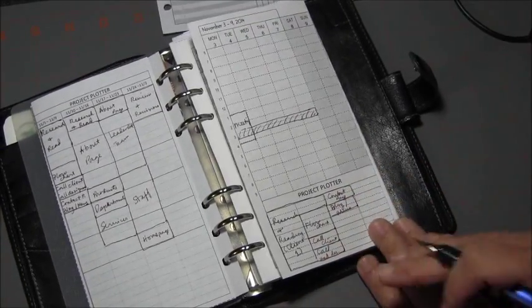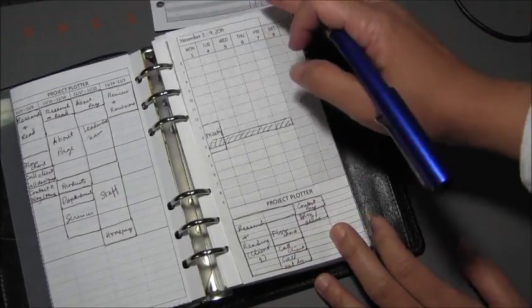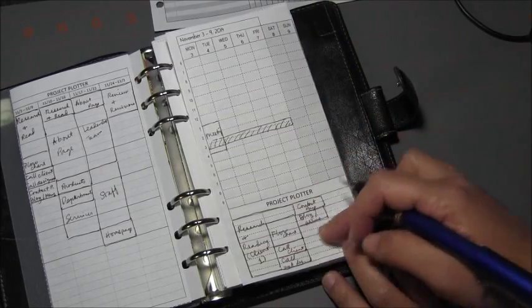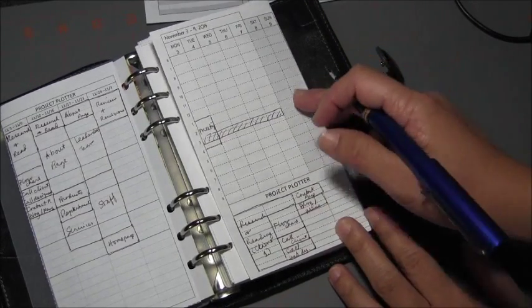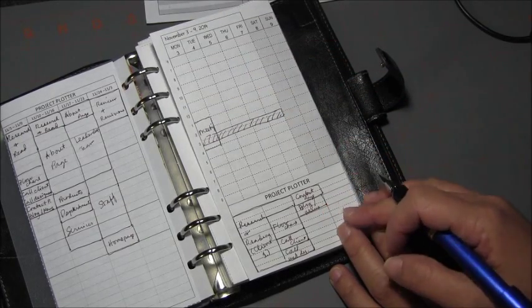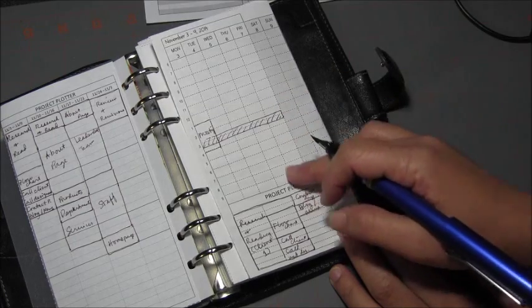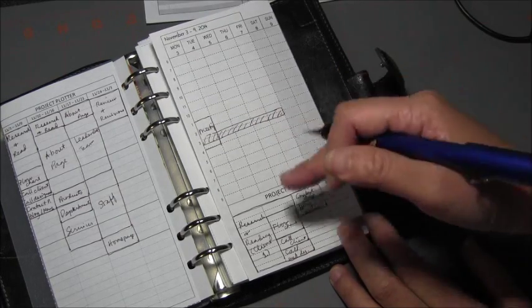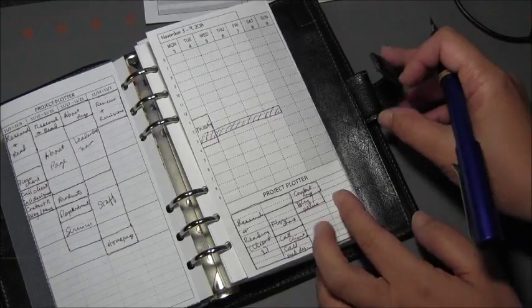So now as I envision my week, I compare the schedule here and the project plotter here. I can see when during the week I can do these tasks. I plot them out on the schedule, usually just a quick box to let me know that that's allotted for tasks that are on the project plotter.